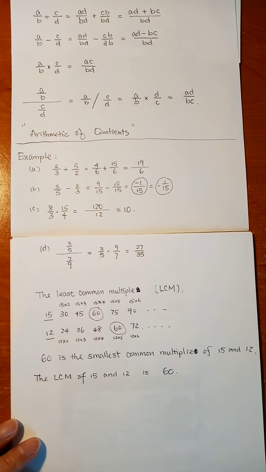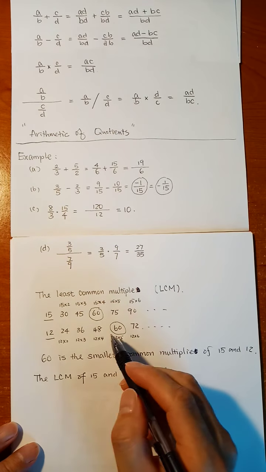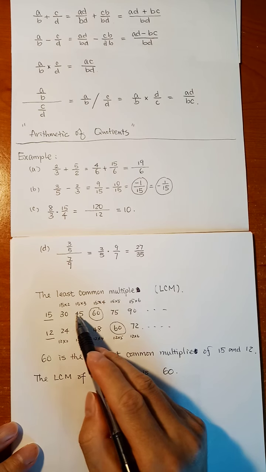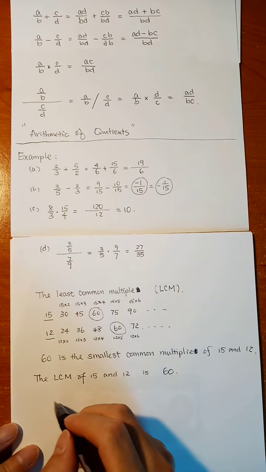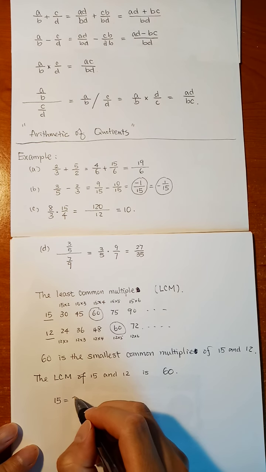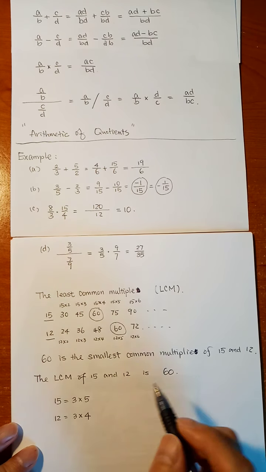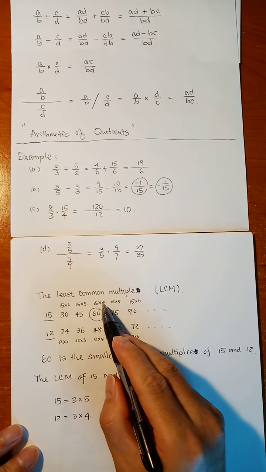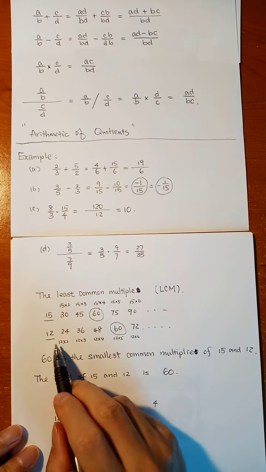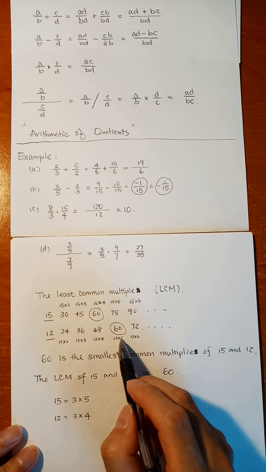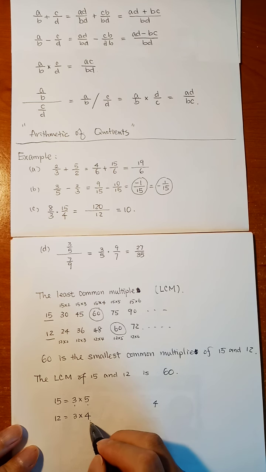Least common multiple. And how do we find it? We don't want to find the least common multiple every time by writing a long list of common multiples. We'll do it the following way. We know 15 is what? 3 times 5. 12 is 3 times 4. How do we get 60? We get 15 times 4. So you need to multiply by 4. How do we get 60 from 12? We get 12 times 5. So this one, you see, I have 3, I have 5, but I don't have 4.